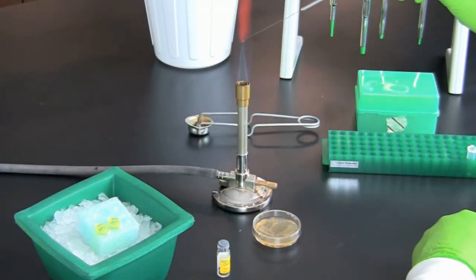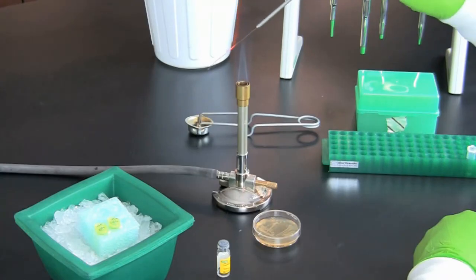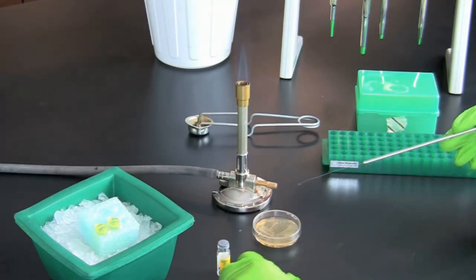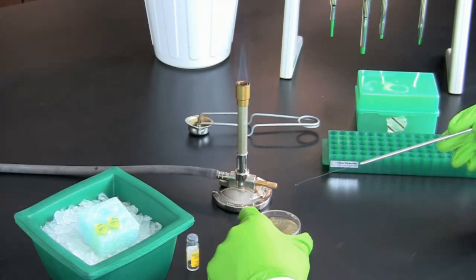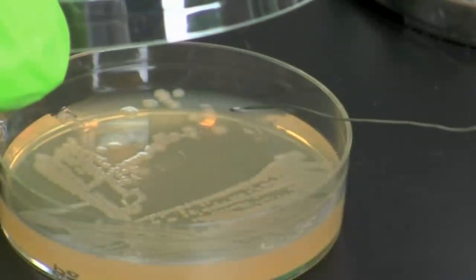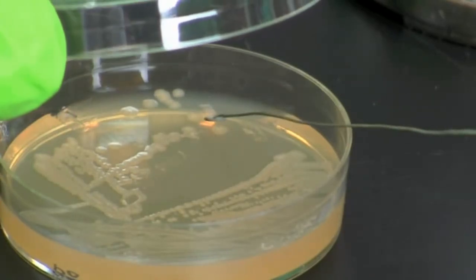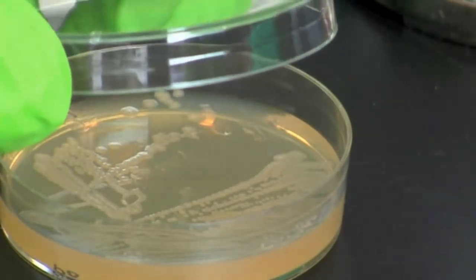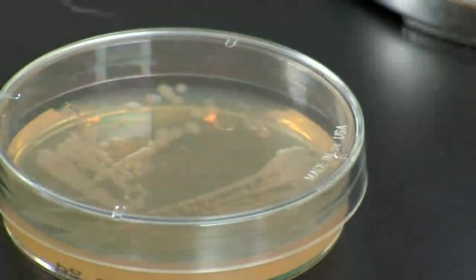Flame an inoculation loop and allow it to cool. You can lightly touch the loop on an empty spot on the starter plate to make certain the loop is cool. Then gently scrape 1 large or 2 small colonies from the surface of the starter plate so that they can collect on the loop.